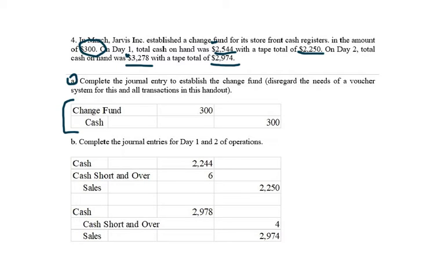Now we'll look at the journal entries for day 1 and 2 of the operation. So as I said just a moment ago, when you're figuring out how much cash you need to deposit that evening, it's going to be basically the 2544 minus 300. So in other words, the amount of cash that you would debit in your books would be equal to 2244. And whatever the tape total says, that's your independent verification. And that's going to tell you that there should be $2,250 in the cash register.